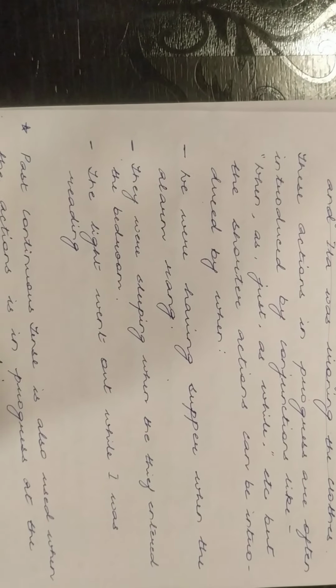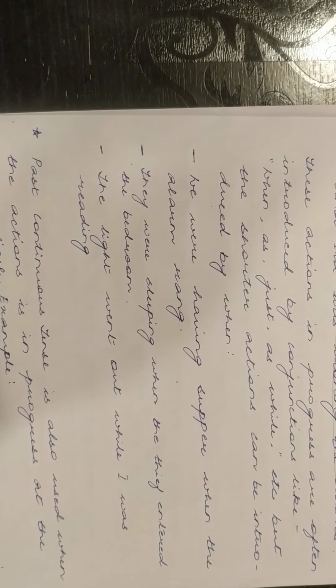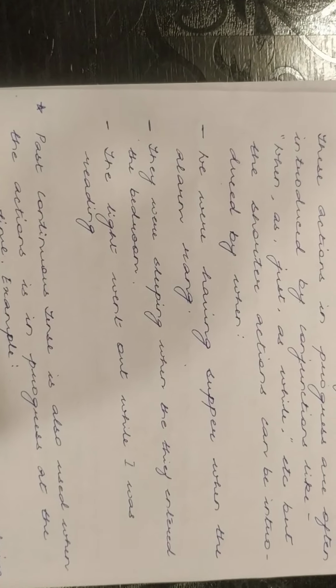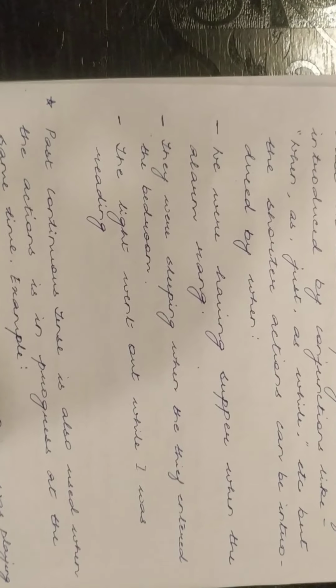We were having supper when the alarm rang. They were sleeping when the thief entered the bedroom. The light went out while I was reading.